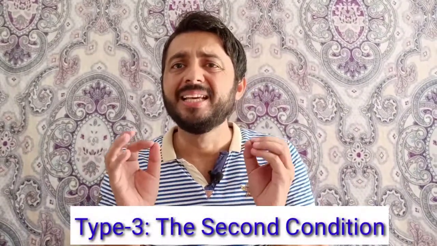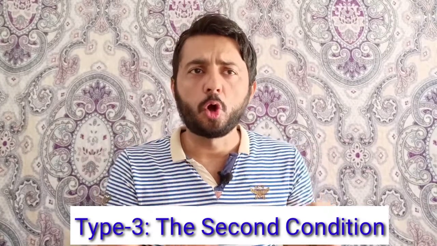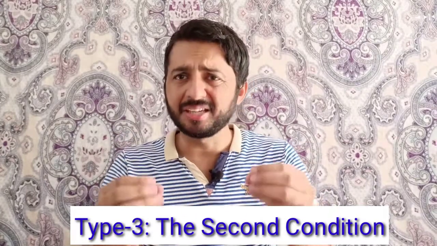Type 3 is the second conditional clause, which refers to the present unreal conditions. And remember, these present unreal conditions, or any sentence which consists of any unreal or hypothetical condition, that type of sentence, according to mood, is categorized as subjunctive mood, where you express something unreal.